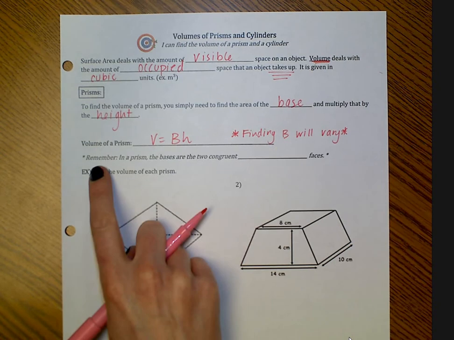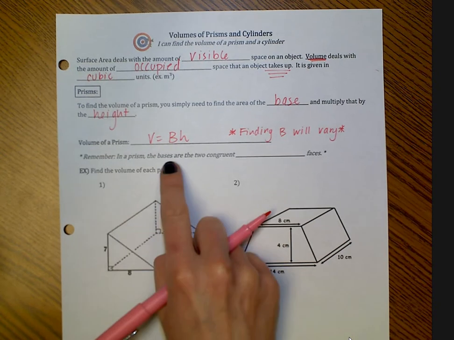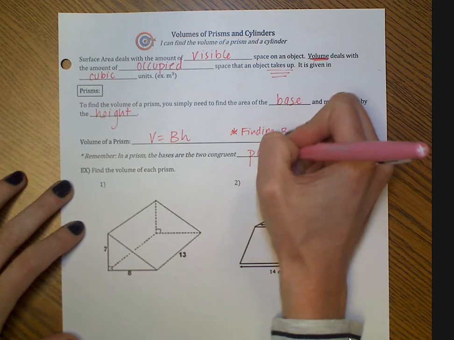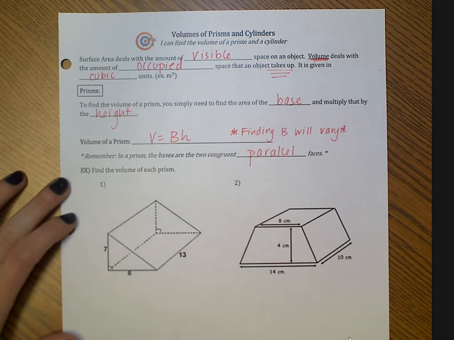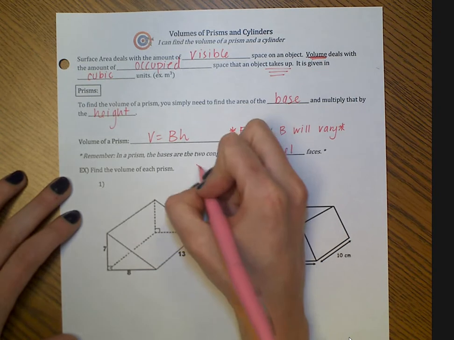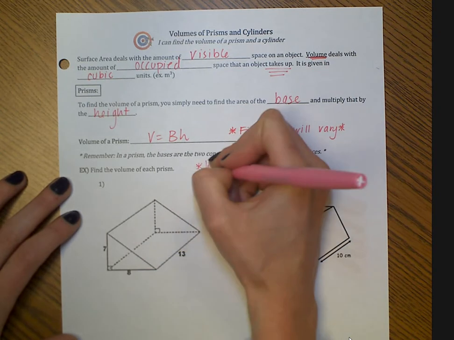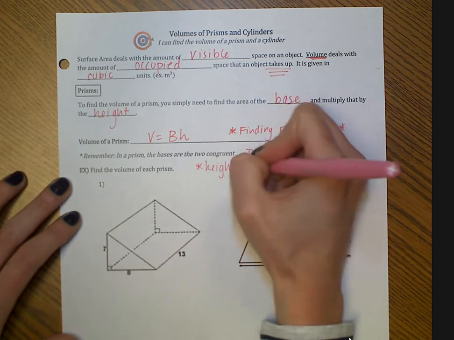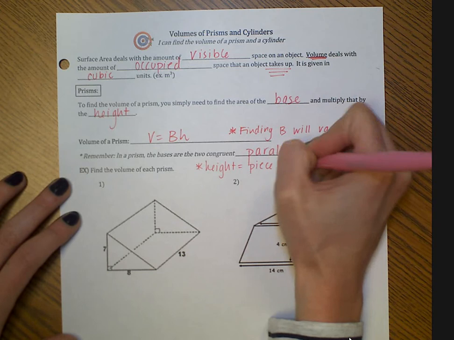Also remember that in a prism, the bases are the two congruent parallel faces. Maybe that's the tricky part for some of you, actually picking out which piece the base is. Some of you still struggle with finding the height. The height is the piece that connects the bases.